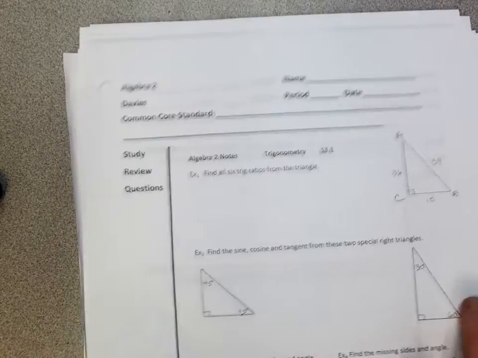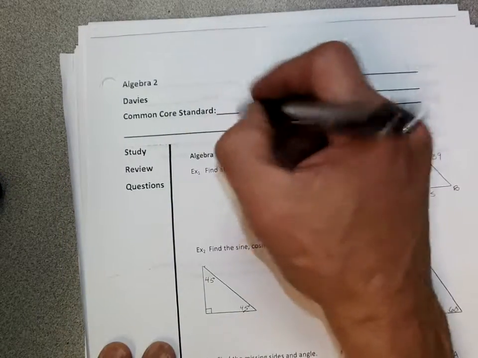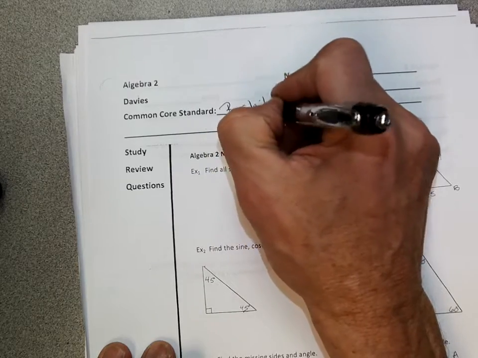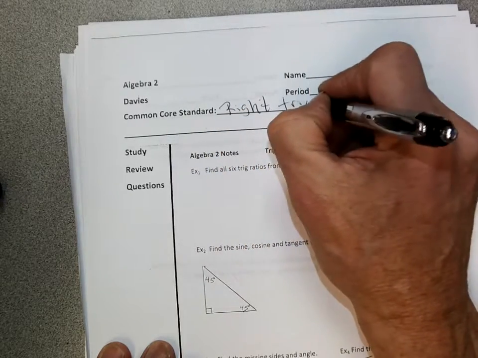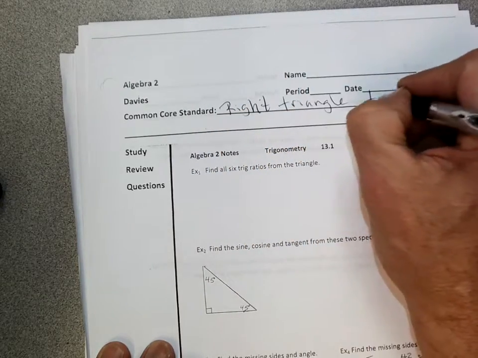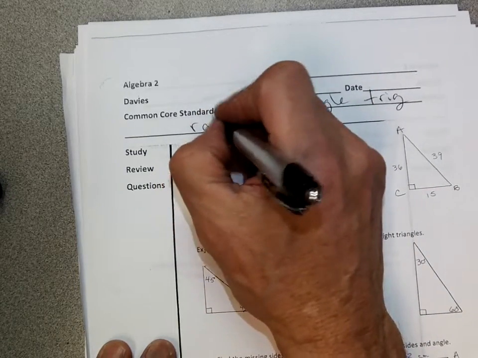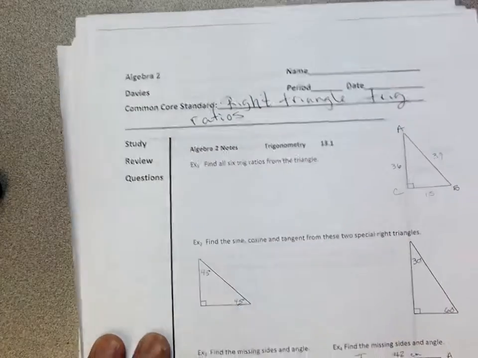Okay, thank you. Okay, so let's take a look. Common Core. We're going to be taking a look today at right triangle trig ratios.